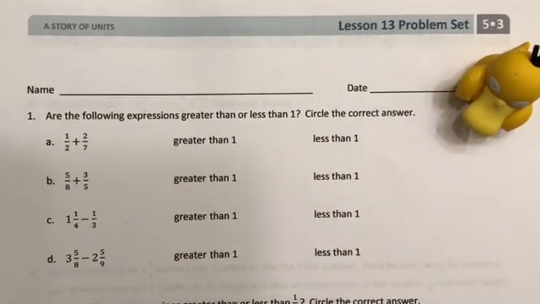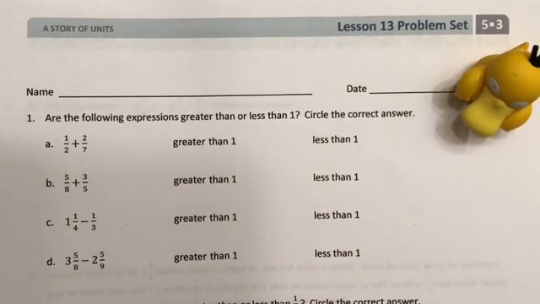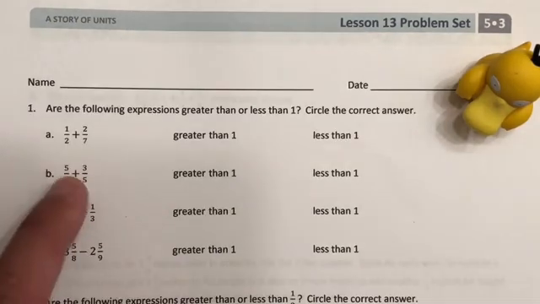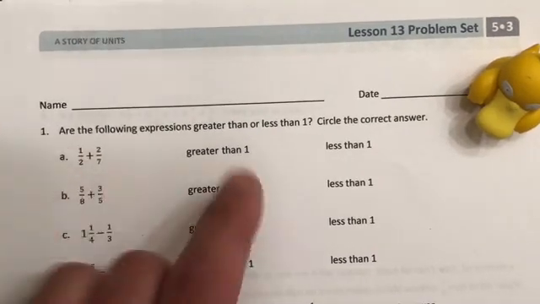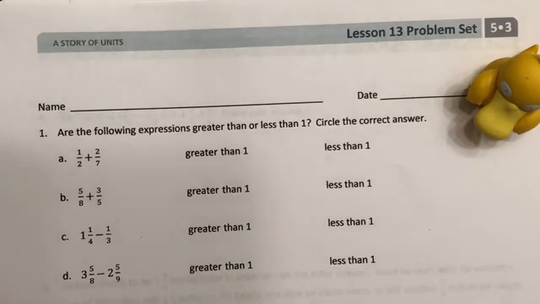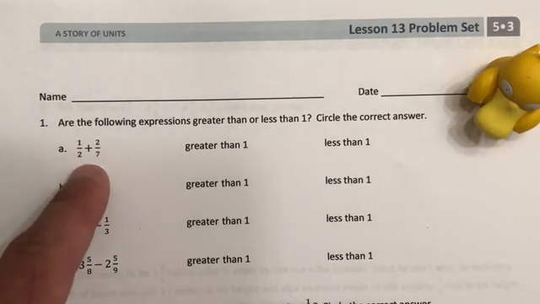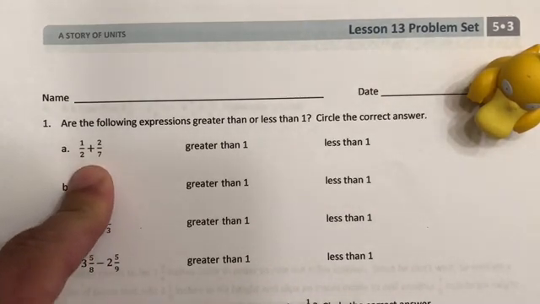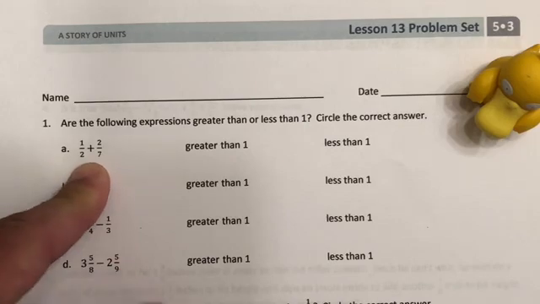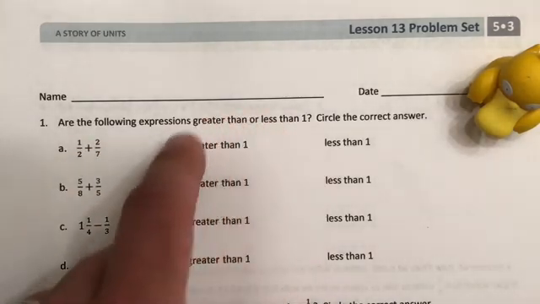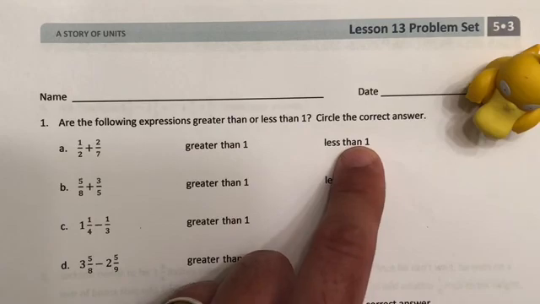Basically these problems are kind of a review, and what we're trying to figure out is if these expressions are greater than 1 or less than 1. So what you'll have to do is, in some cases, just find the lowest common denominator, add them together, and see if the answer is greater than 1, you would circle this. If it's less than 1, you'd circle this.